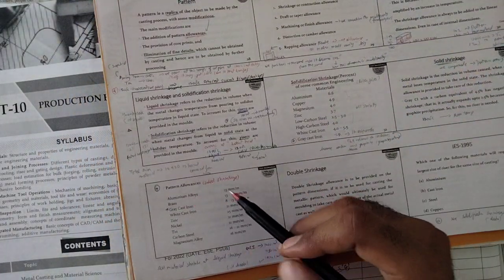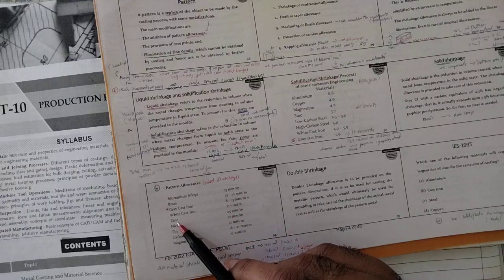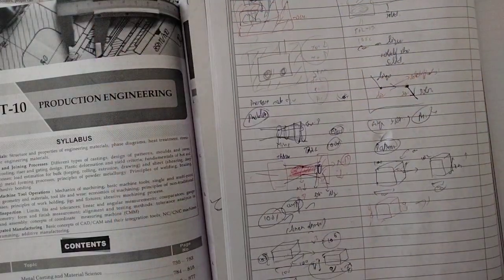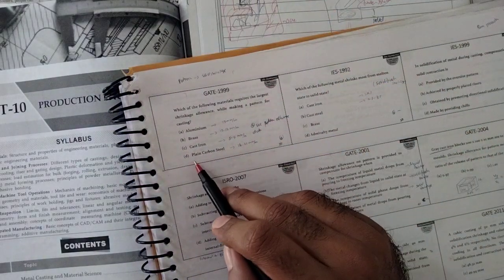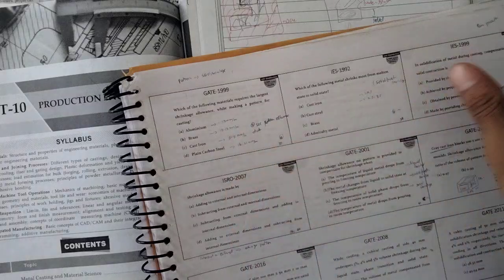Aluminum, okay, 13. Next one zinc, white cast iron 21. So zinc, okay, carbon steel. You can see carbon steel 16 to 21. So for plain carbon steel, 16 to 21 mm per meter is enough. So this one, plain carbon steel, is so much higher.